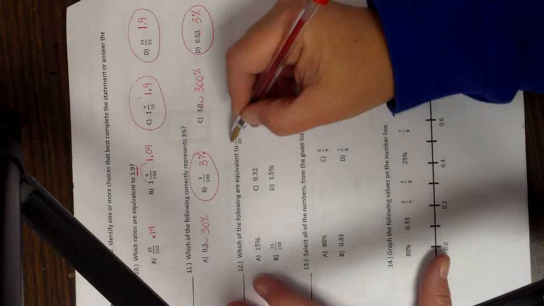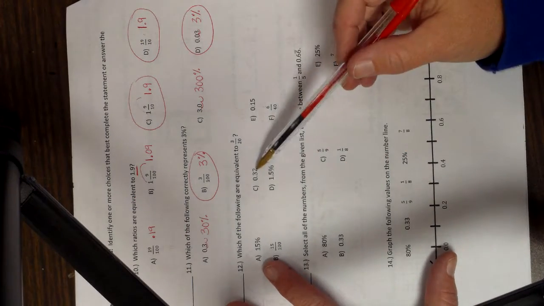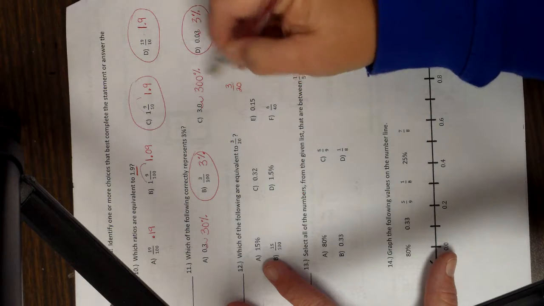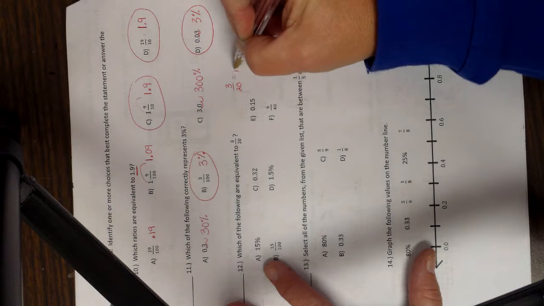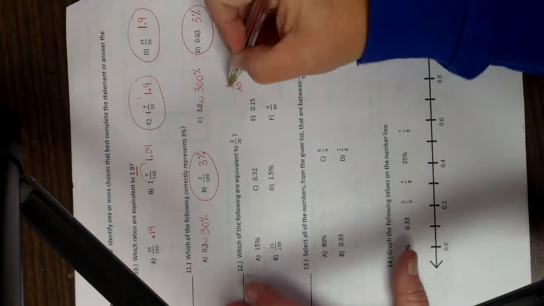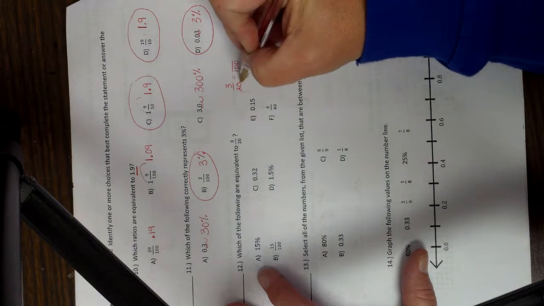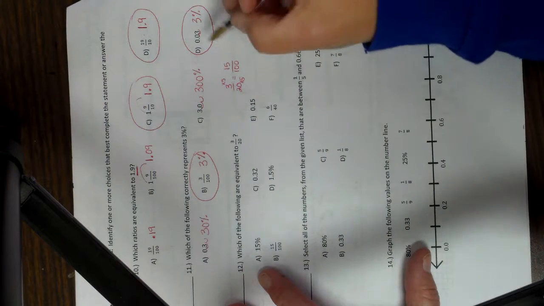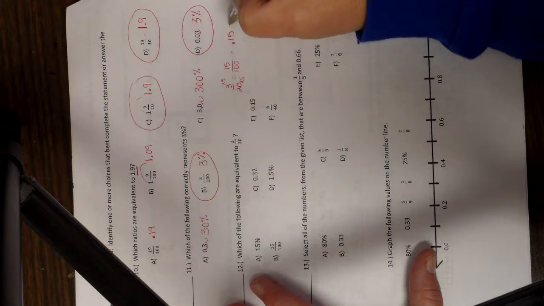Which of the following are equivalent to 3/20ths? Well, you see your choices are percents, fractions, and decimals. So the best thing to do is to take that 3/20ths and turn it into all of those formats first. If we're turning it into a fraction, we could either make it bigger or simplify it, which it doesn't simplify, so we're good there. It could be 15 over 100. As a decimal, it could be decimal 0.15, and as a percent, it could be 15%.